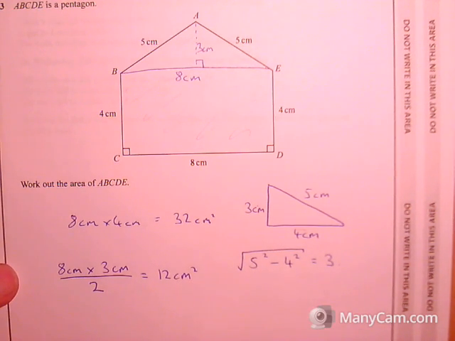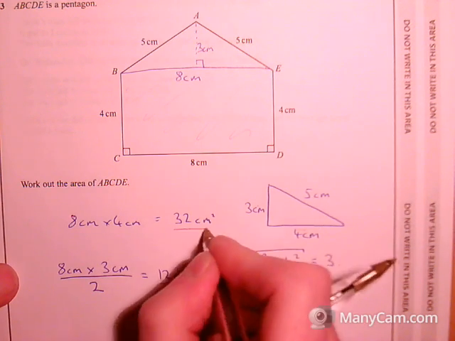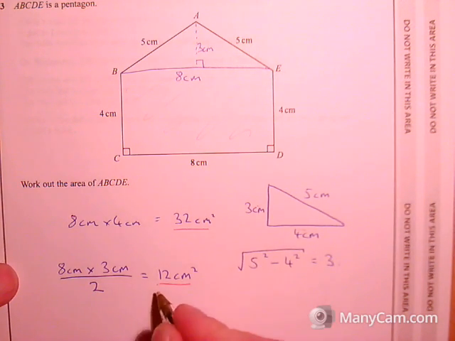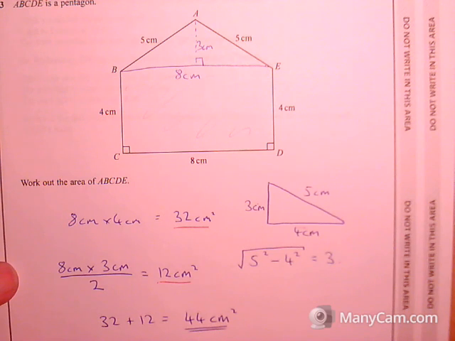Then the last part I'm left to do is to add the two areas together. So I've got 32 add 12, which gives me 44 centimeters squared as my final answer. 5 marks. Done.